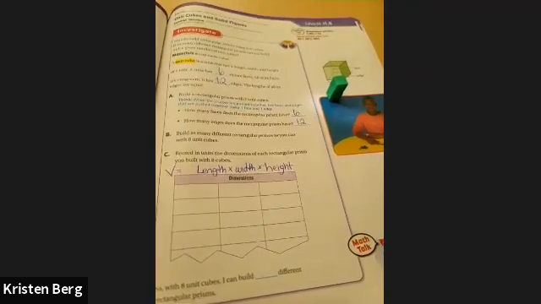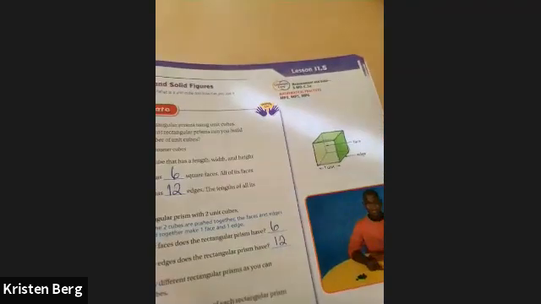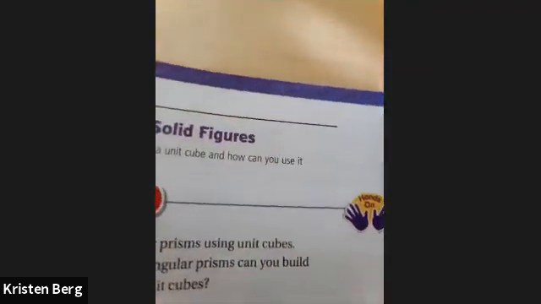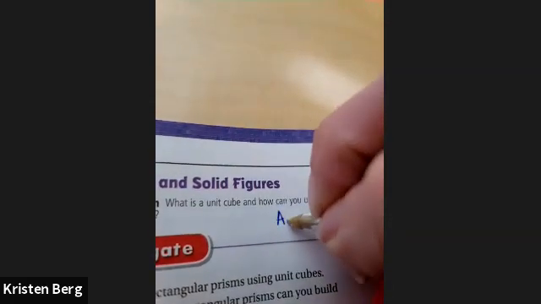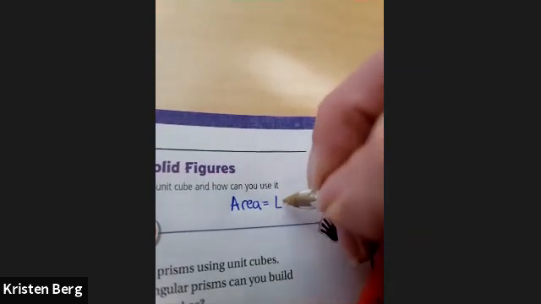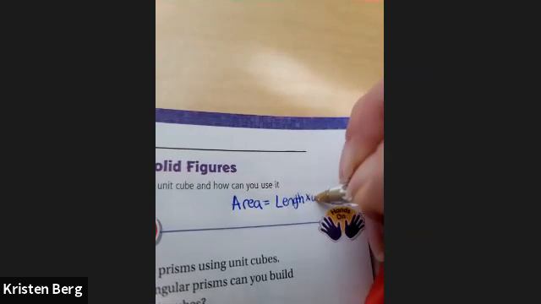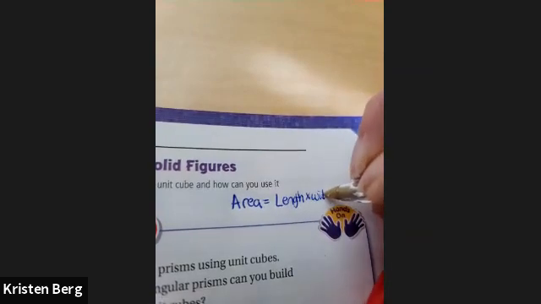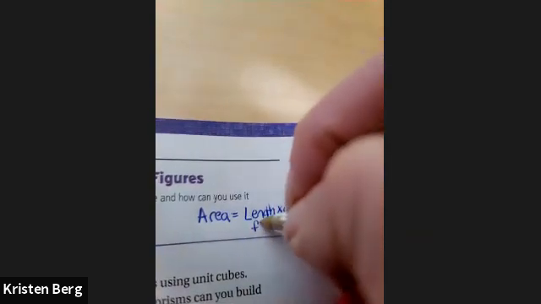So I want to talk about this real quick up at the top. I want you to write some things here. Say, for example, area. We all talked about area already. Area is length times width. So in other words, it could have been feet times feet.